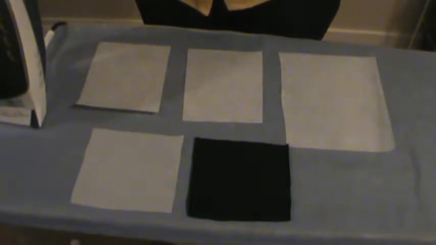We also use interfacing to help the fabric maintain its shape or add extra body to places like collars or buttonholes. There are two different types of interfacing, fusible and sew-in. Fusible interfacing is applied with heat. More specifically, it is used with an iron. This type of interfacing works well for fabrics that are medium to heavy weight.